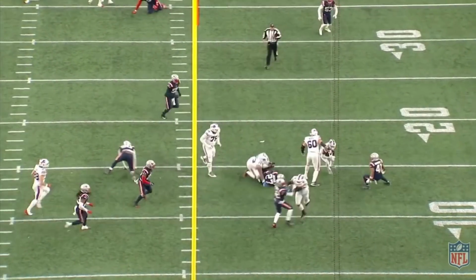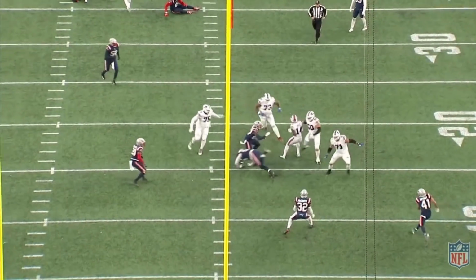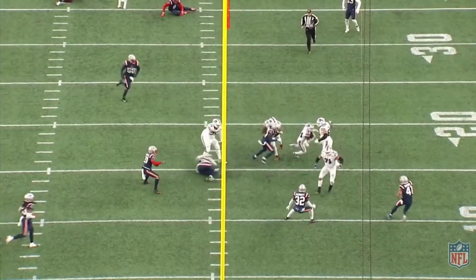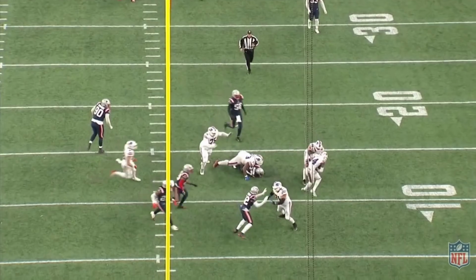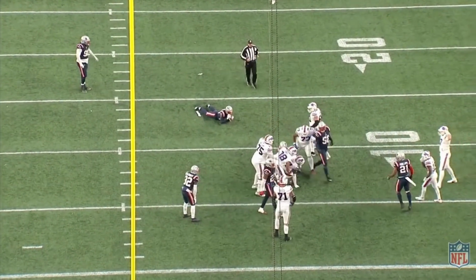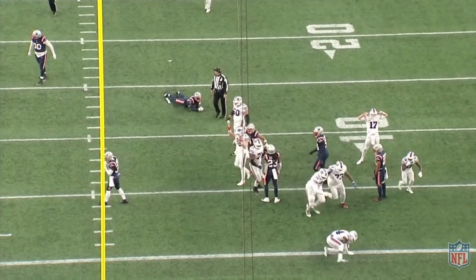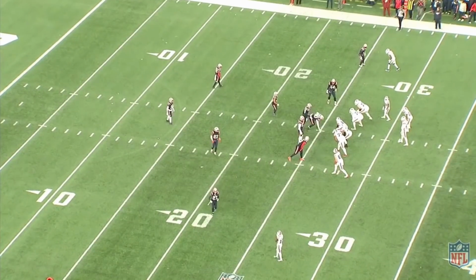Fortunate right there not to get a penalty on hitting 27. That's unnecessary from 73. Damn. That's a serious collision. Whew. My goodness. But that's a hell of a play from Josh Allen. My goodness. Just getting it done.